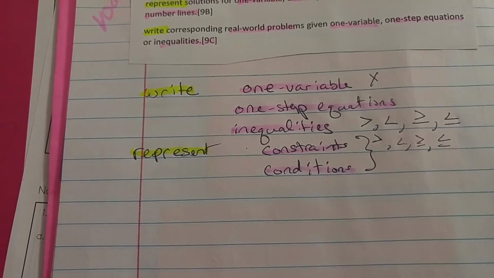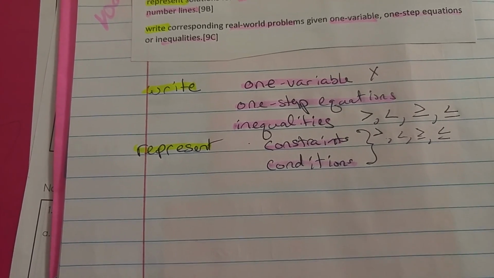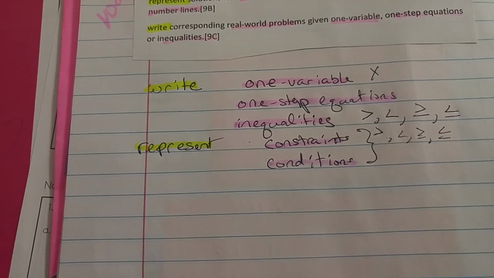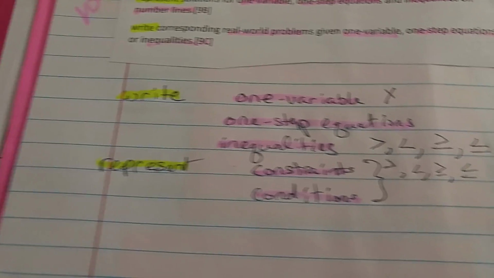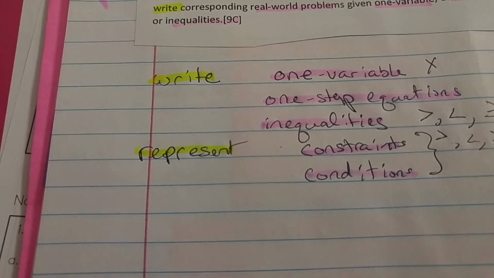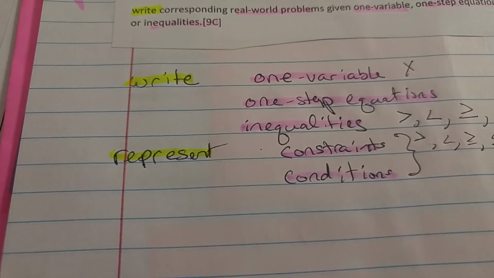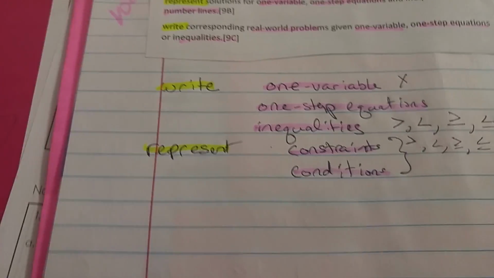It's what's going to cause those inequalities. If I only have $50, I cannot spend $100 because I don't have it to spend. If I try to buy it at the store, they're going to be very grumpy and tell me I'm going to have to put some things back because I don't have enough money for it. So constraints and conditions are just a way for us to represent inequalities in word problems and equations.